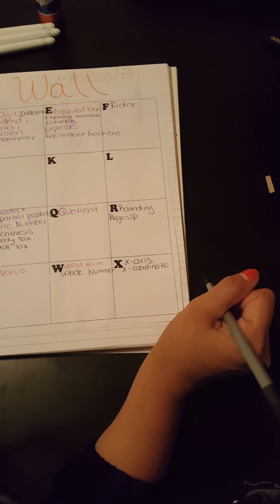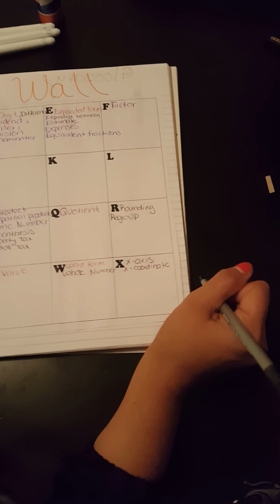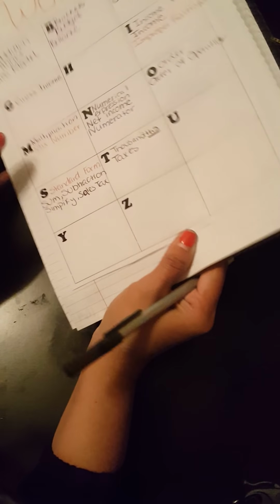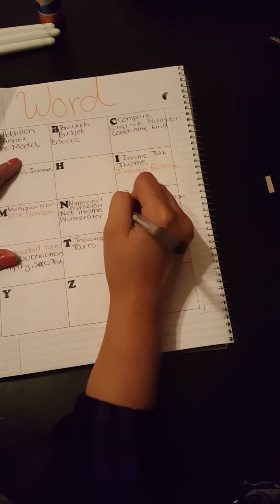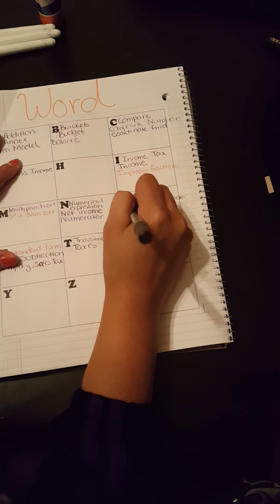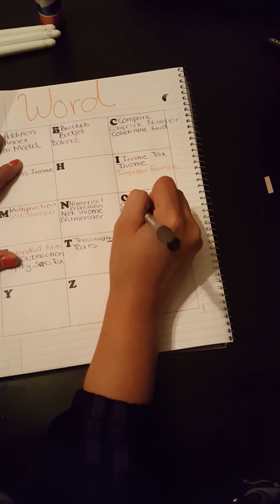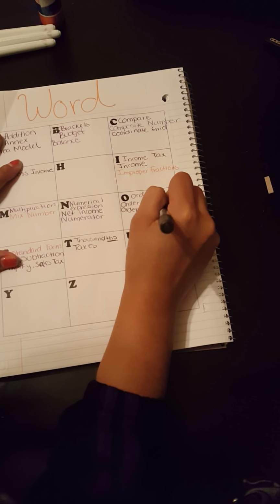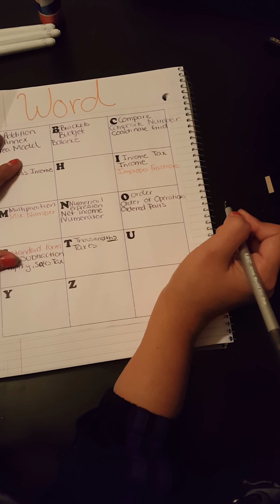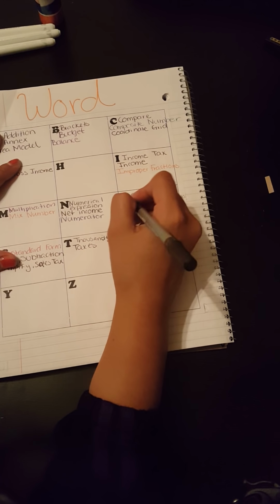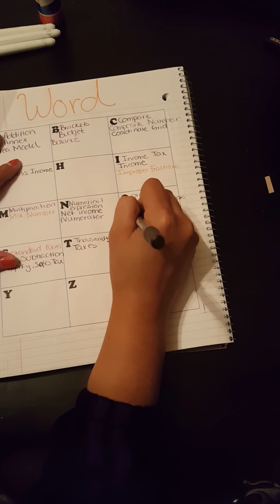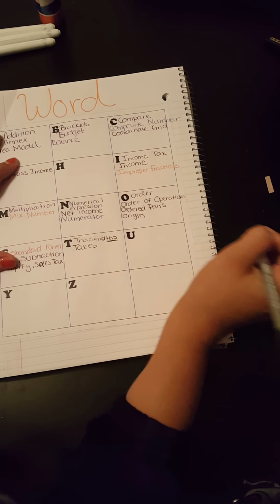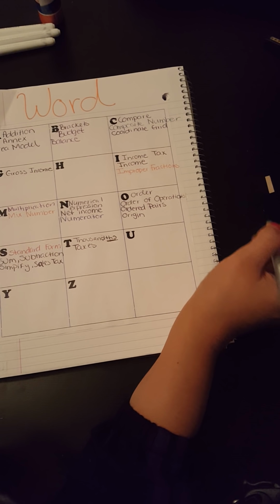Our next word is ordered pair, so we're looking for the letter O. The next word is origin, also in the letter O. Moving on to the letter P for point.